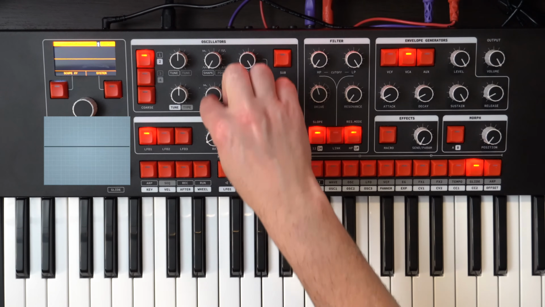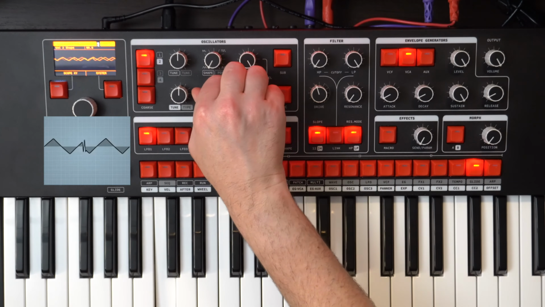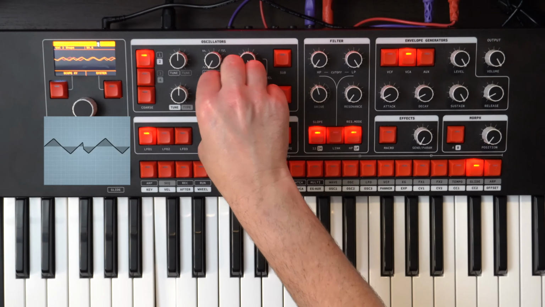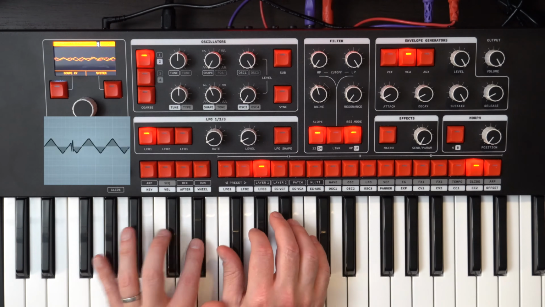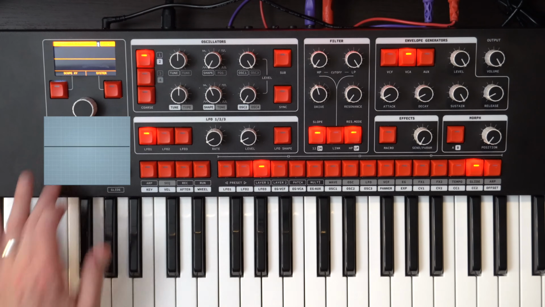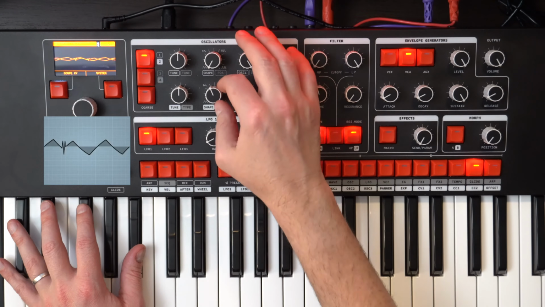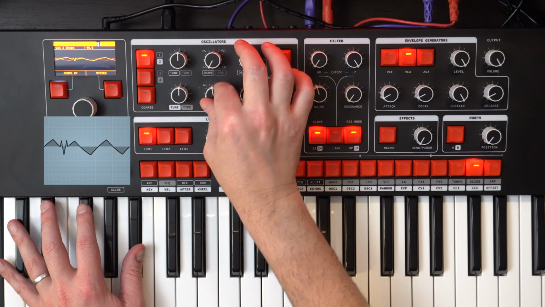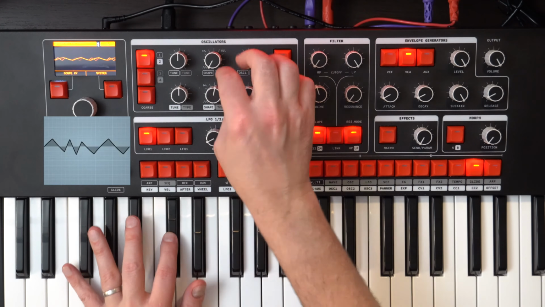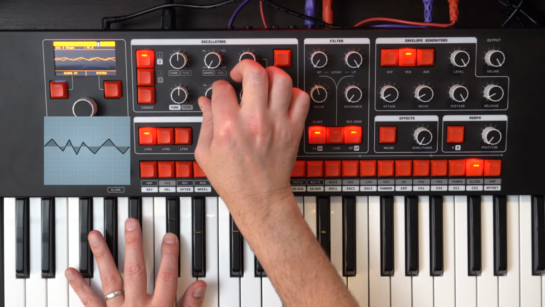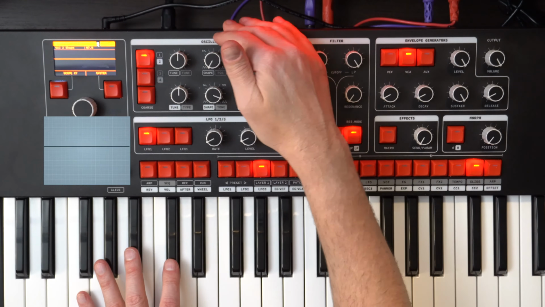Obviously, if we scroll through the different waveforms, you're going to get a whole slew of other different sounds again. Nice and raspy sort of sound. So if I go down to the bass, and again, I'm still on the triangle on oscillator 1.